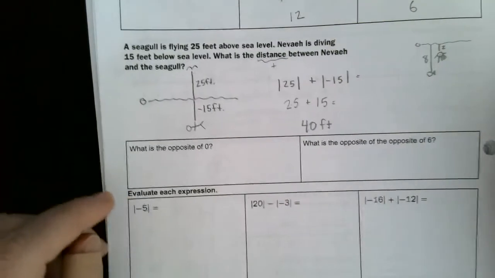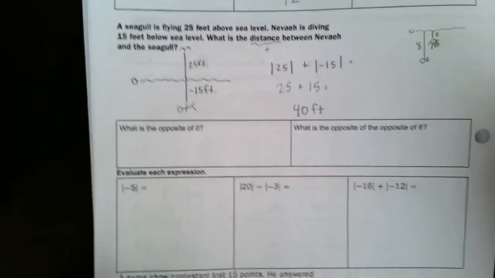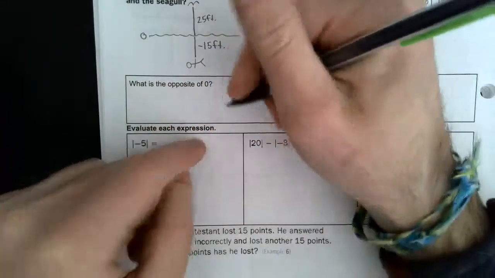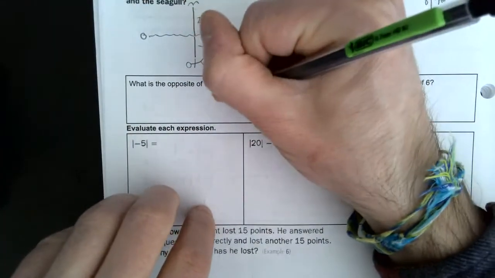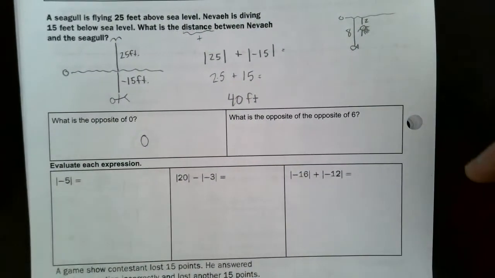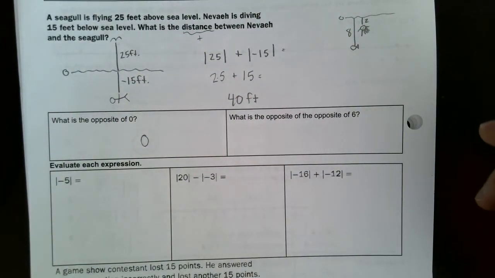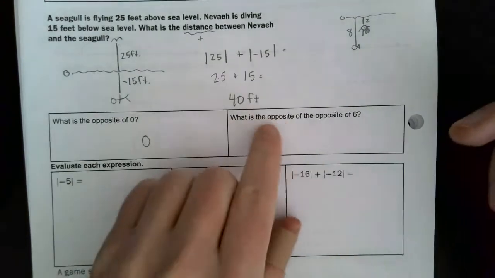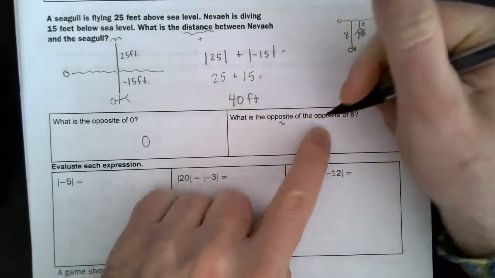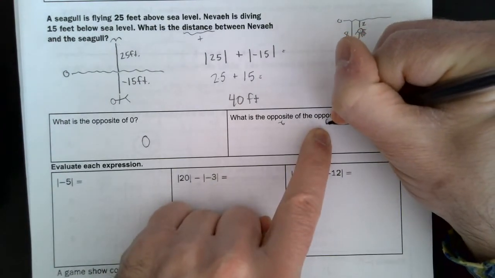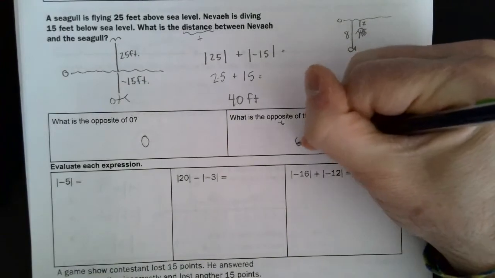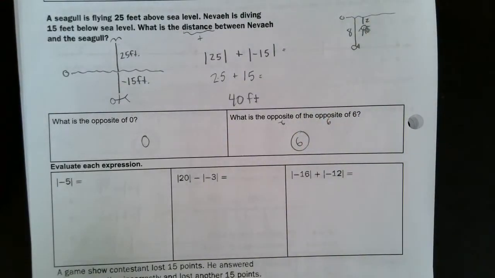All right, just a couple practice ones, and we'll be all set here. What is the opposite of 0? Well, it's a good one, because since 0 is not positive or negative, the opposite of 0 is just 0. What is the opposite of 6? We saw one like that before. The opposite of 6 is negative 6. But then the opposite of that would be back to 6. So the opposite of the opposite is just that number. The answer here would be 6.